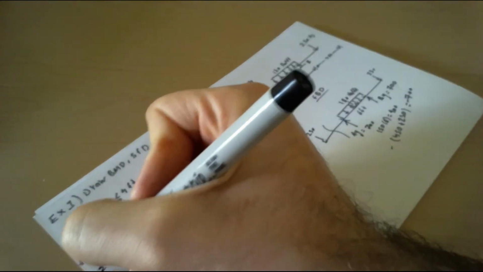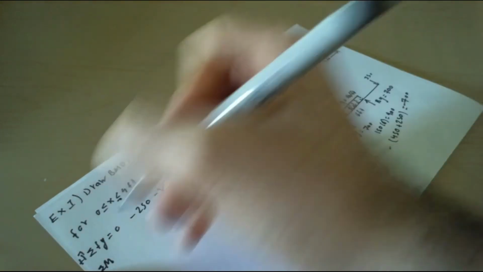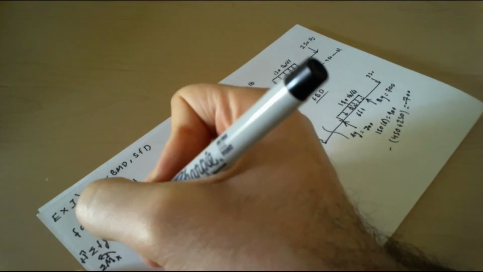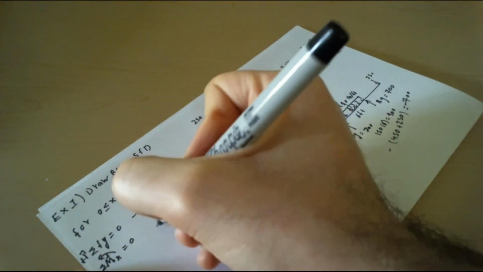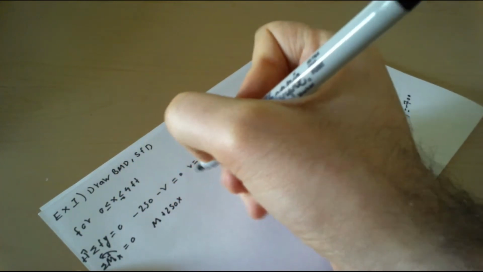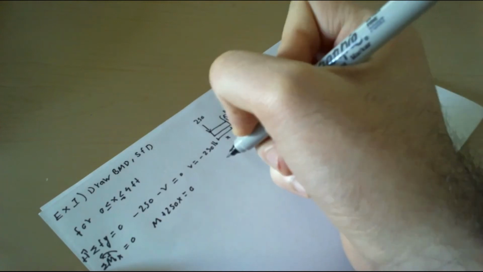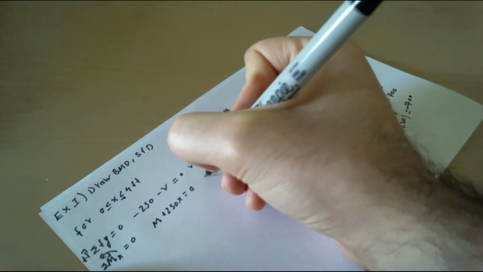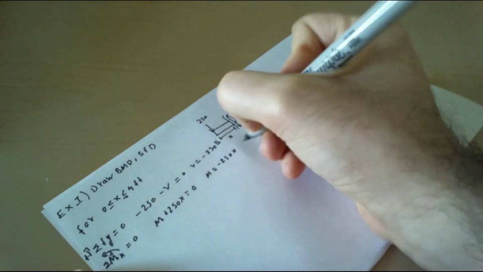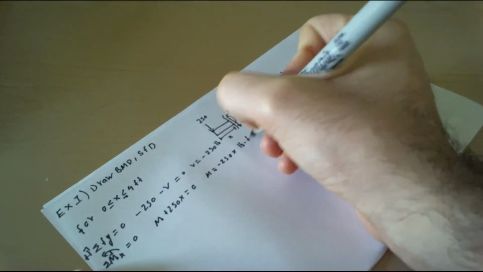Now we have to find the moment. Sum of the moments at this location at x, positive counterclockwise, equals 0. So moment plus 250x equals 0. This means that moment is negative 250x pound-feet.